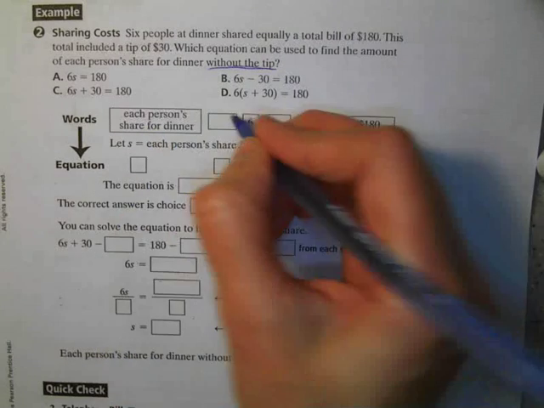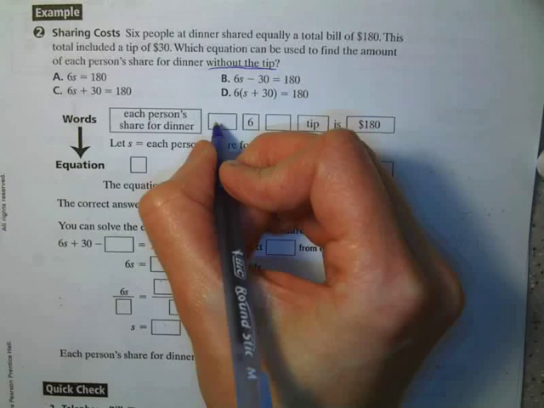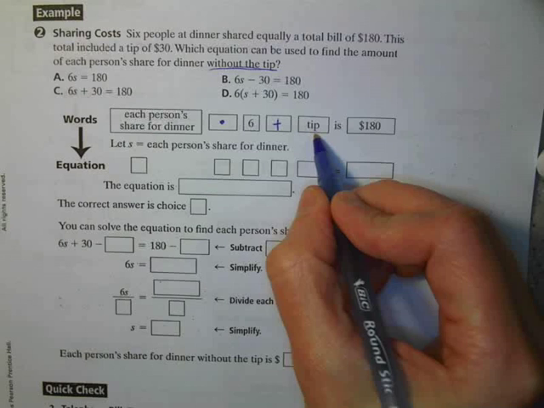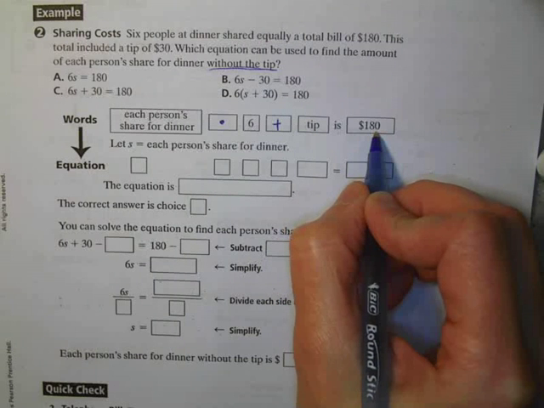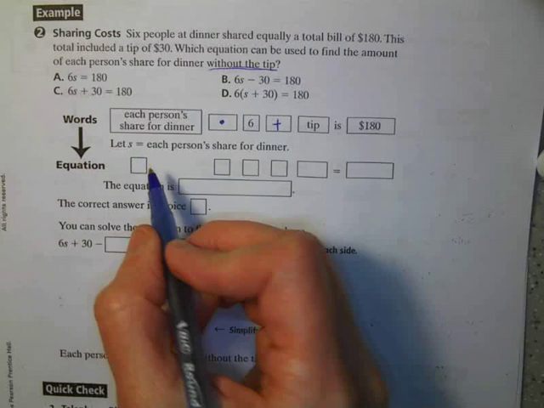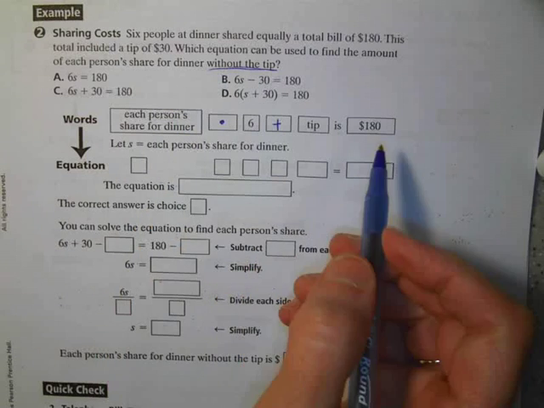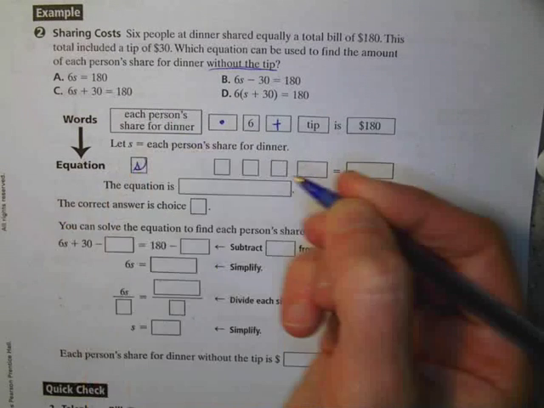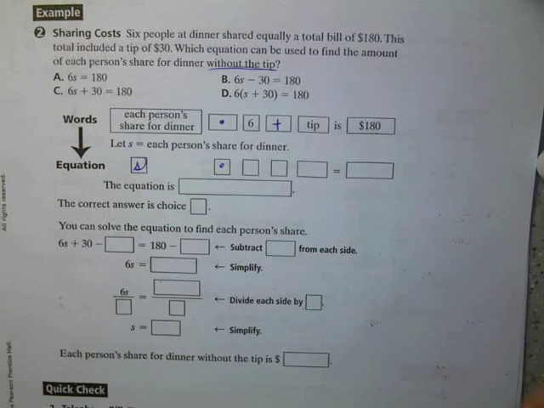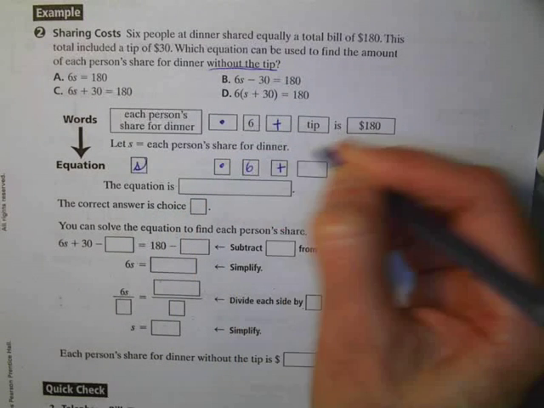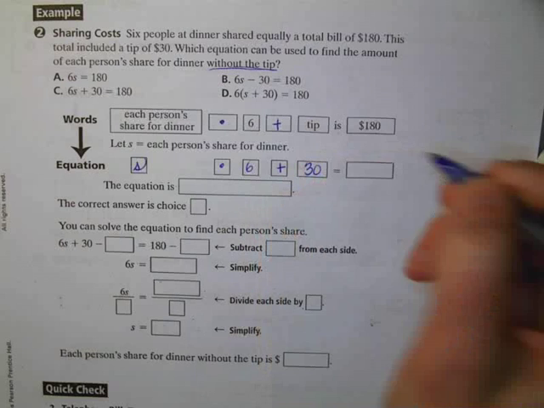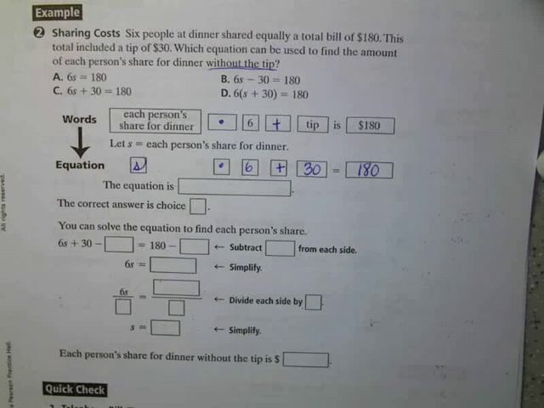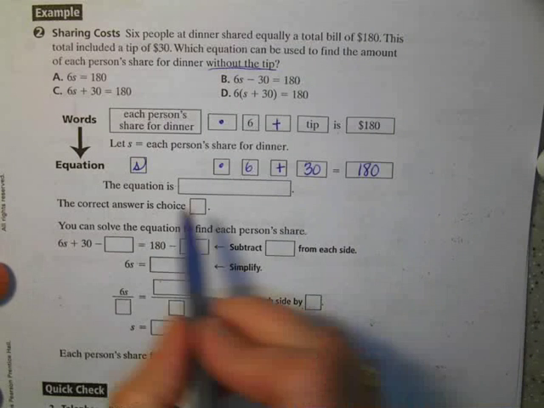Okay, so each person's dinner times 6, because there's 6 of them, plus the tip is equal to $180. So that's just kind of a general outline of the problem. So let S equal each person's share for dinner. So I'm going to write S times 6, plus the tip of $30, which I've been told equals 180. Okay, so I'm just trying to make sense of this.